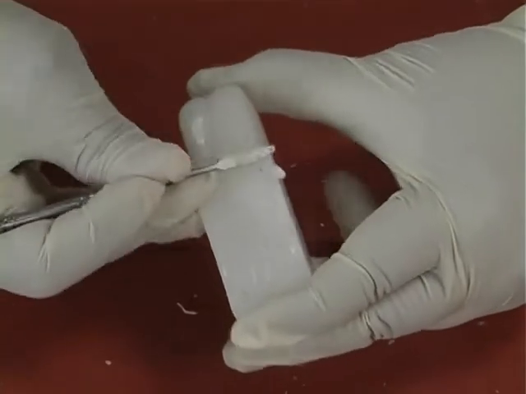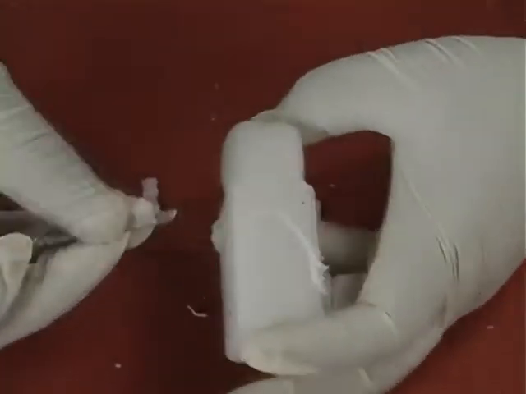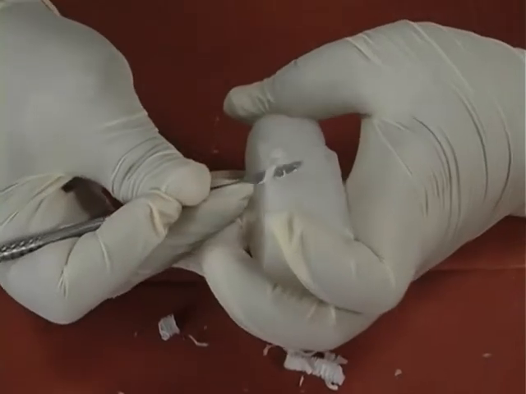Now, the buccal surface of the root is carved by slowly removing the wax from the cervical line up to the apical end.